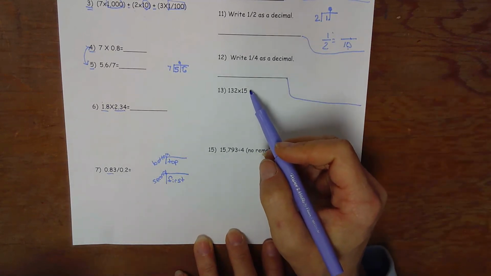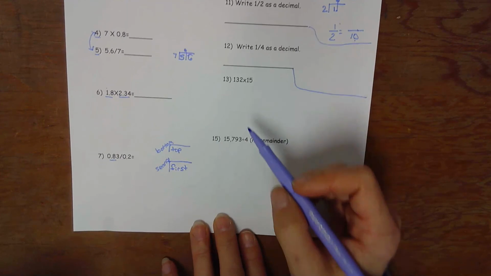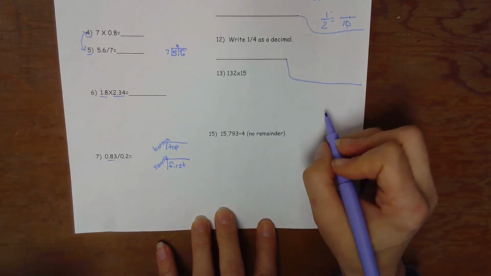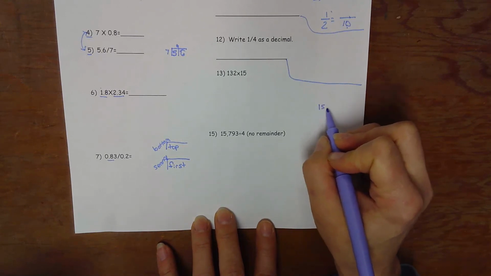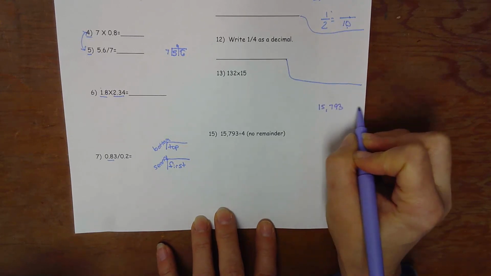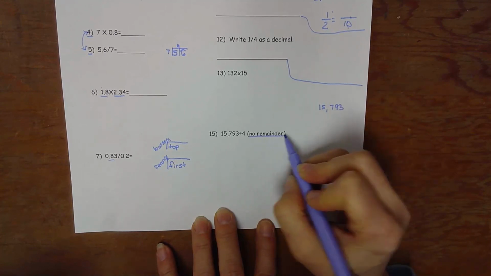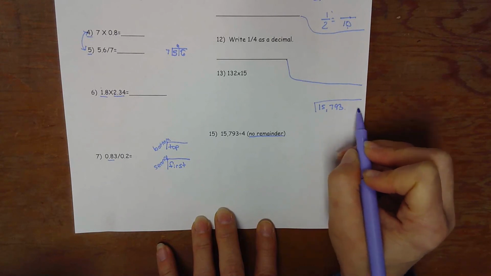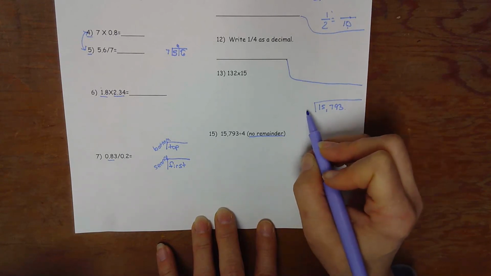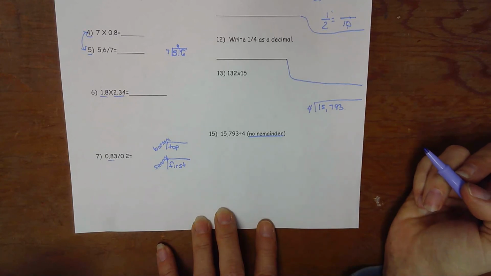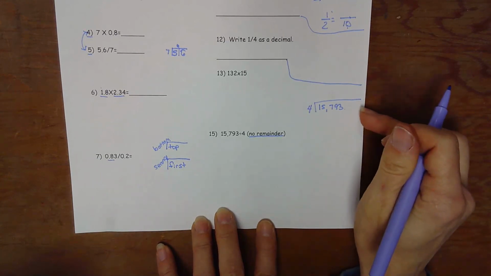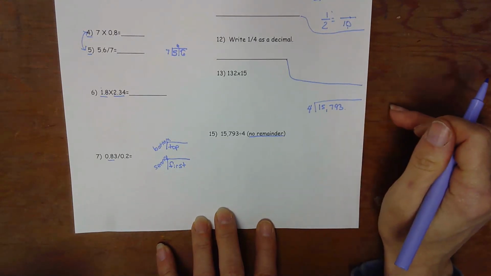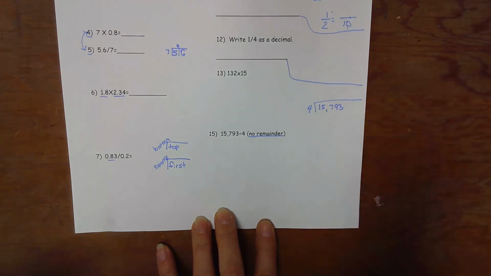13, 132 times 15, there are no decimals involved. 15, you might want to write it farther up here so that you have enough space. Don't write it too close to the edge, because this should be a clue. If you do not get to put a remainder, you'll probably need to put a decimal and some placeholders so that you can do this without a remainder. Remember, if your decimal places on anything I give you go out more than 3 places, you did something wrong.